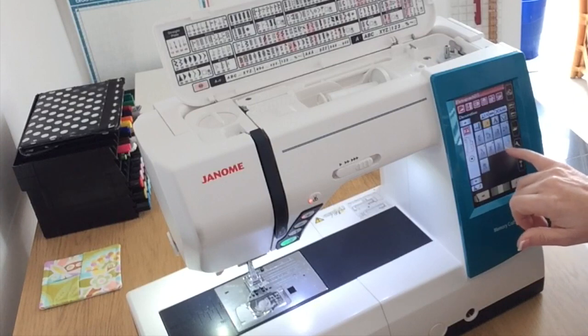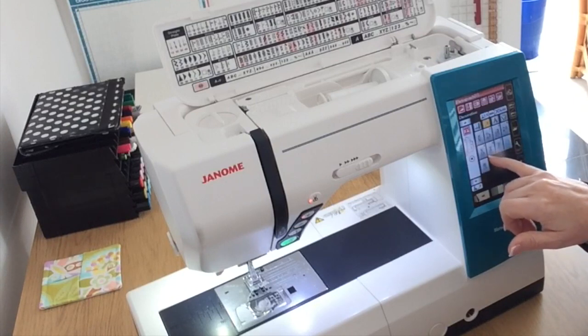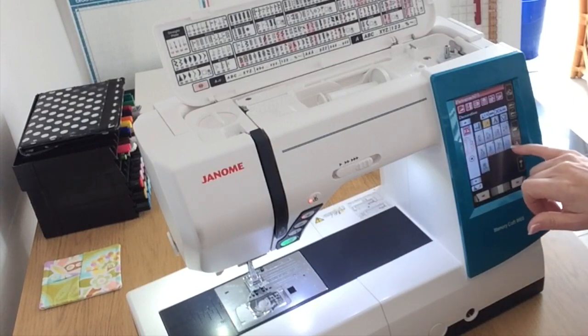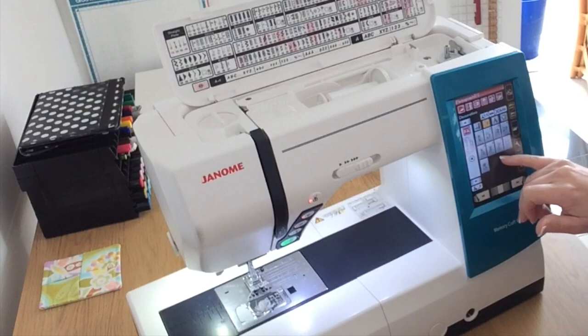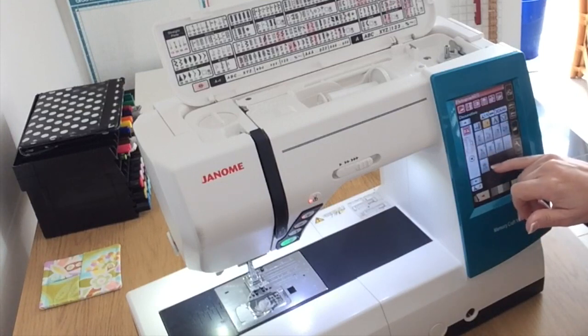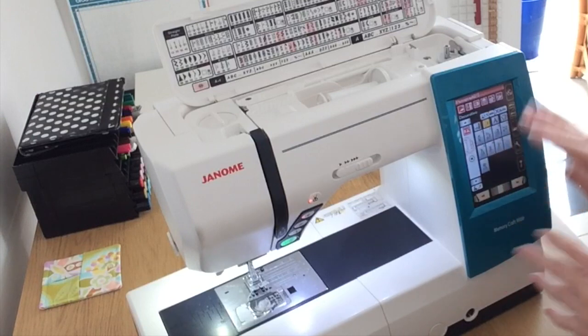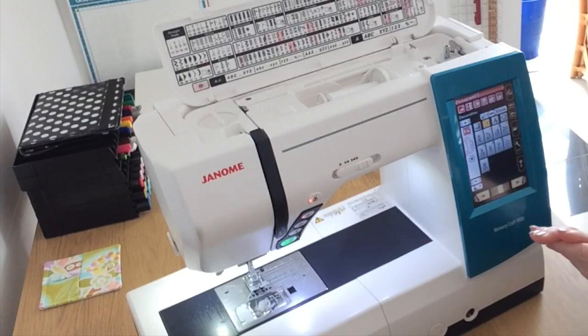So for instance, you've got a pair of scissors and a bobbin and a needle here. If you wanted to make a border of that, you'd choose each stitch and it would just keep repeating and repeating and repeating. Or you could choose the 3 and put the stop in and it would sew the 3 and then stop. It's so versatile, this machine. You can do so many things with it.